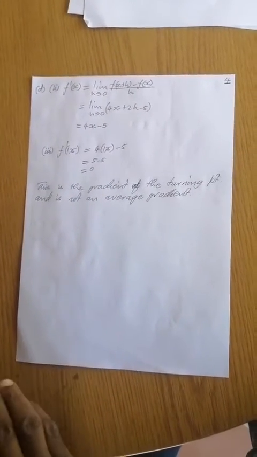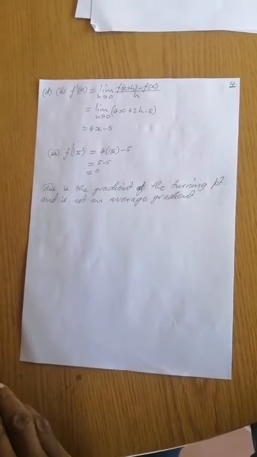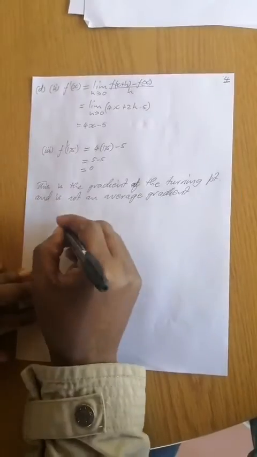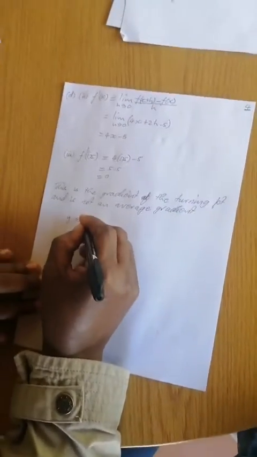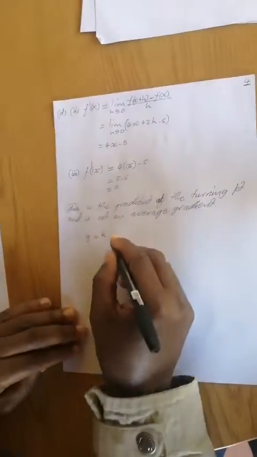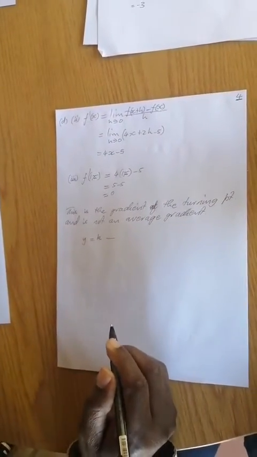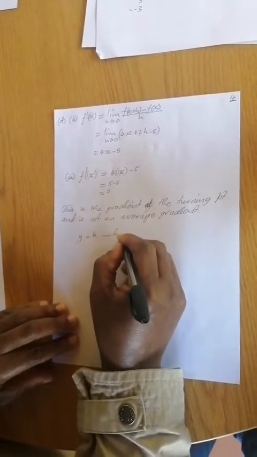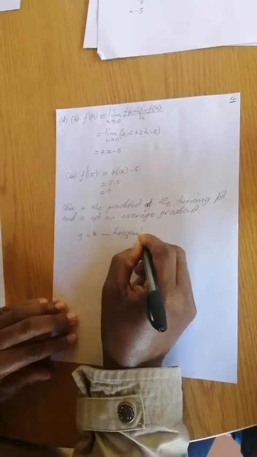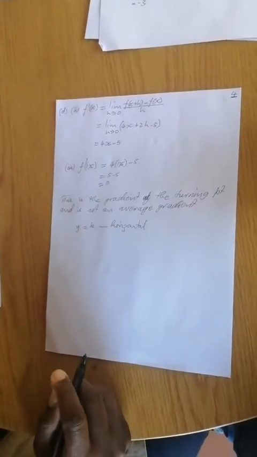Therefore, it is always y is equal to some constant. And this, as I discussed with you in the other lesson, is always a horizontal line. And it only cuts the graph at that particular point.